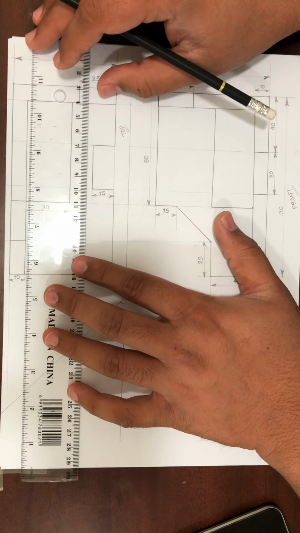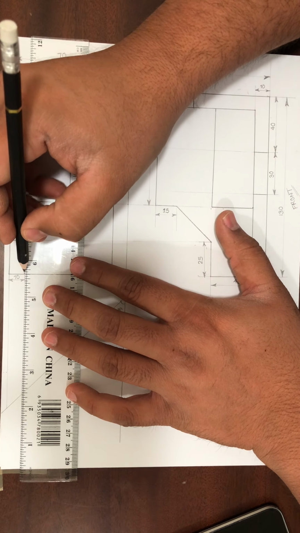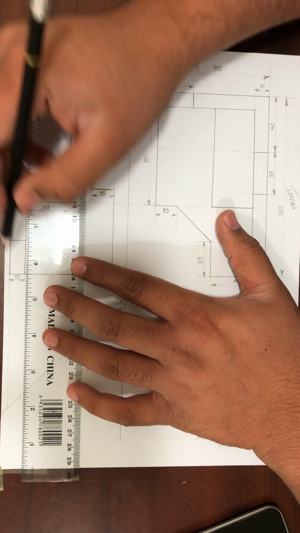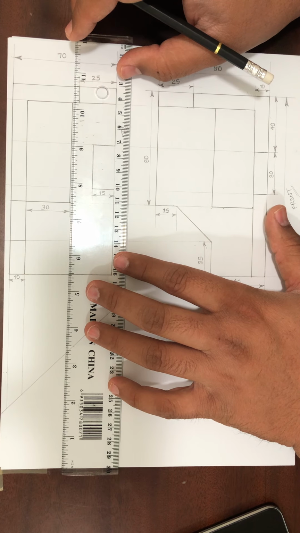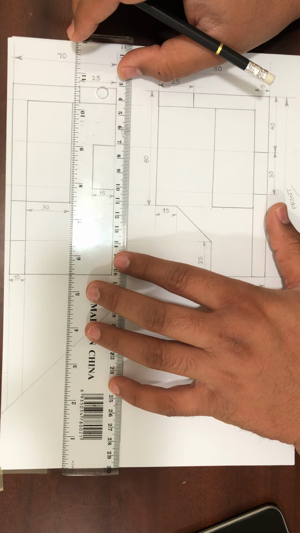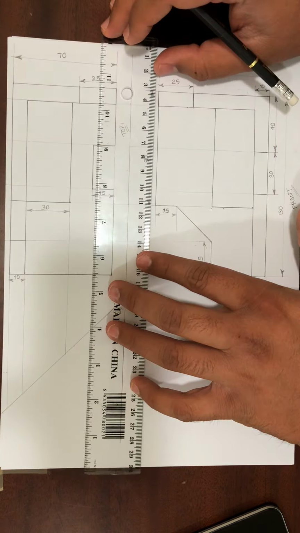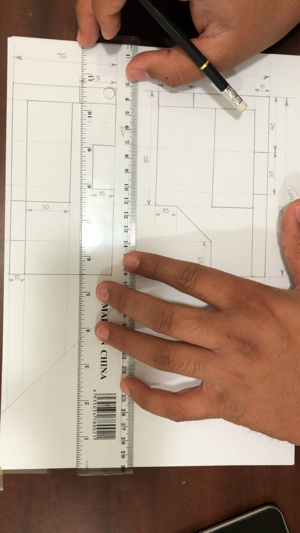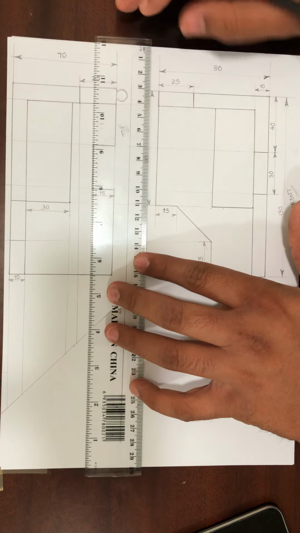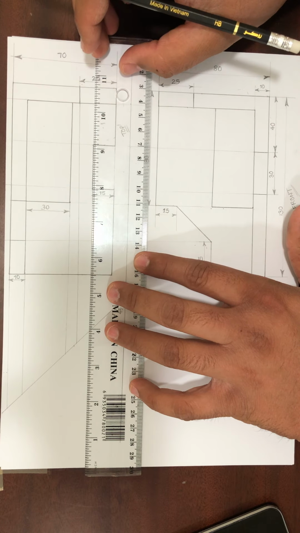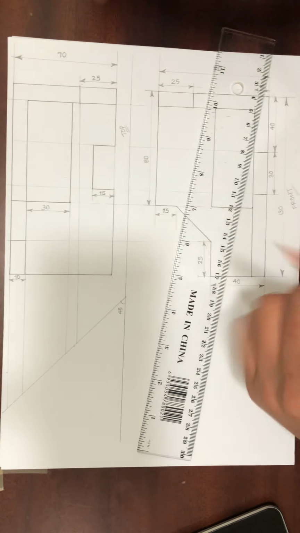So this is the first line, this is the second horizontal line, this is the third horizontal line. This one, okay. Next, this. See this one, this is a little bit cross, so this is not acceptable.